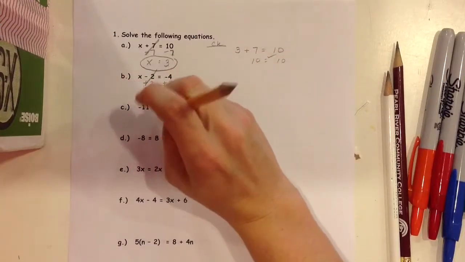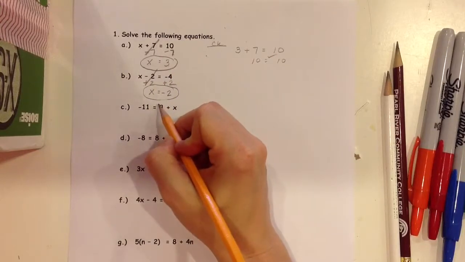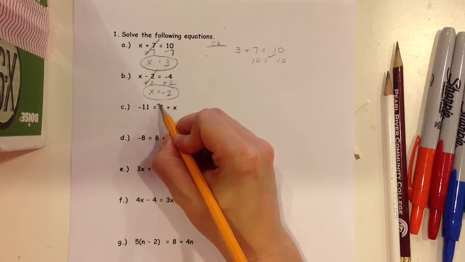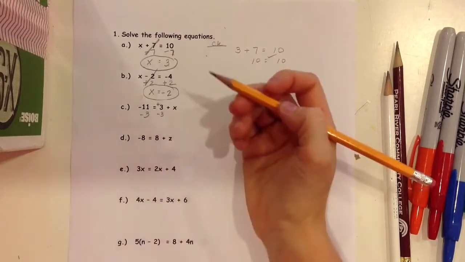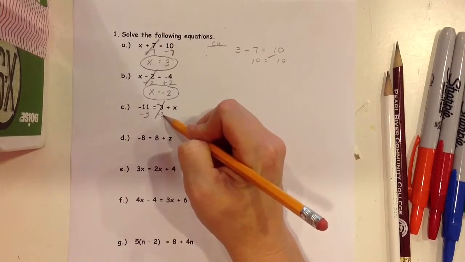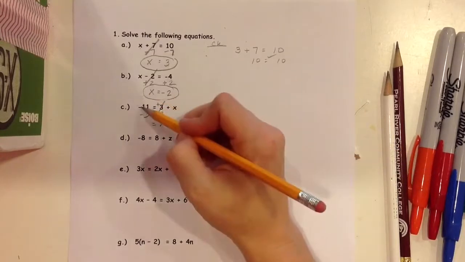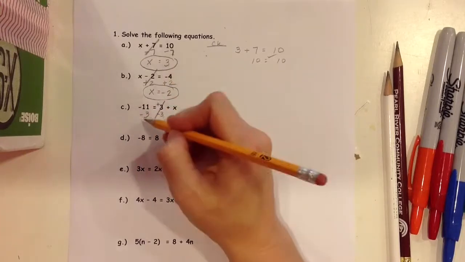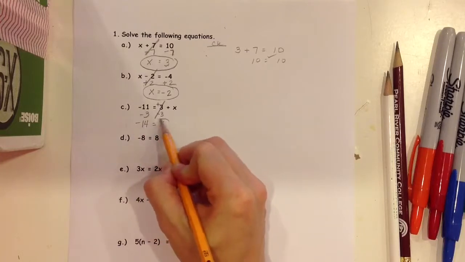So the 3 is the only thing that's with it. And then you always want to look at the sign in front of the 3. It is a positive 3. So I want to do the opposite of plus 3, and I want a minus 3 to both sides. Now why? Because remember, you want to cancel it out. 3 minus 3 is 0. So that means that I have x equals negative 11 plus a negative 3, the same sign, so I'm going to add and keep the sign. So x equals negative 14.